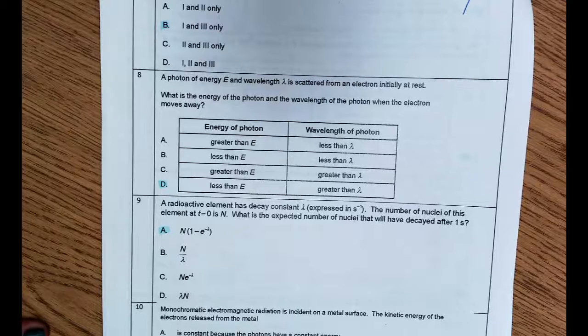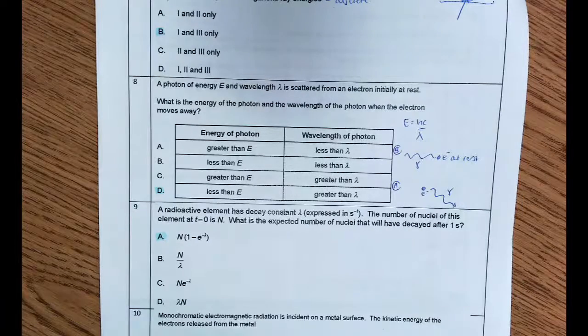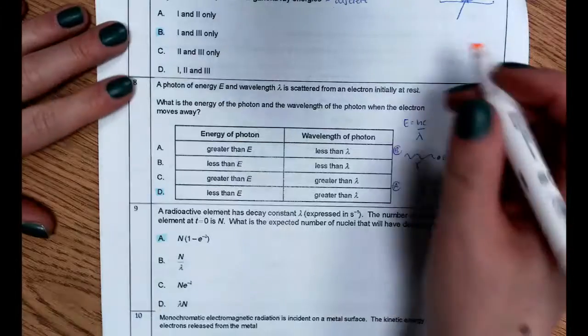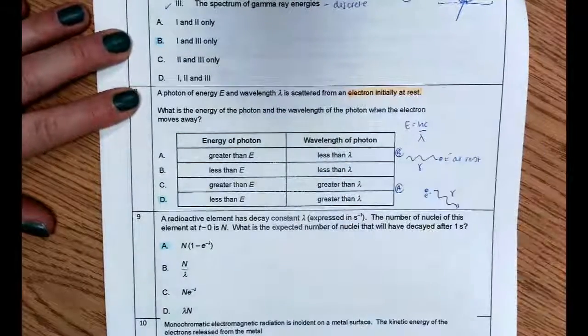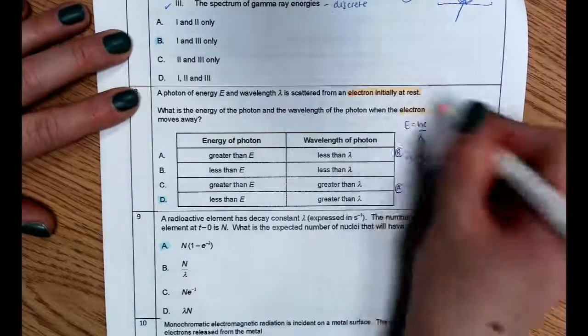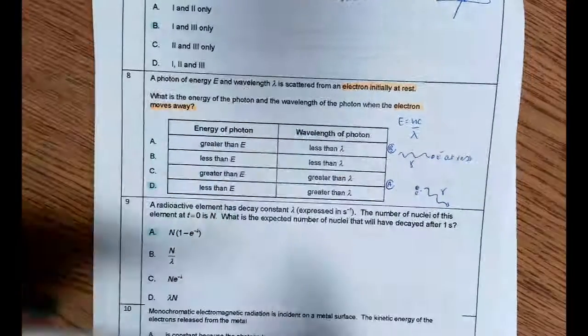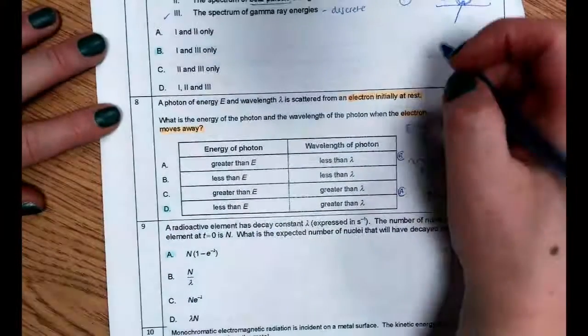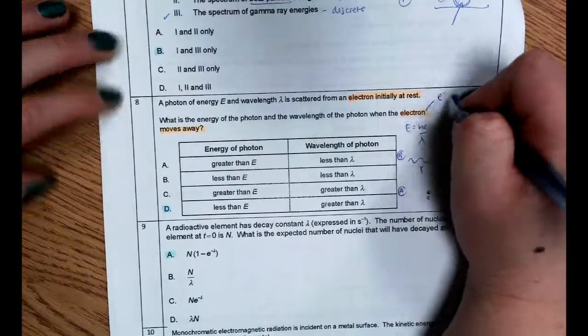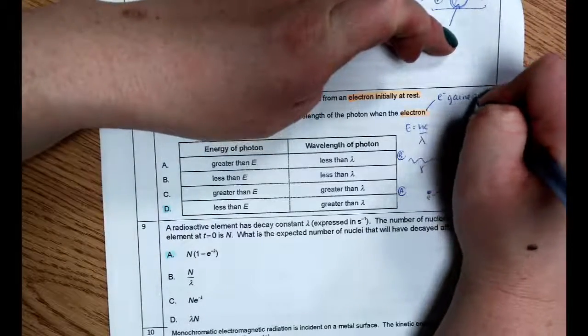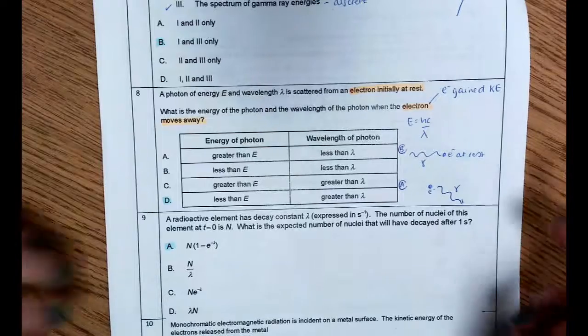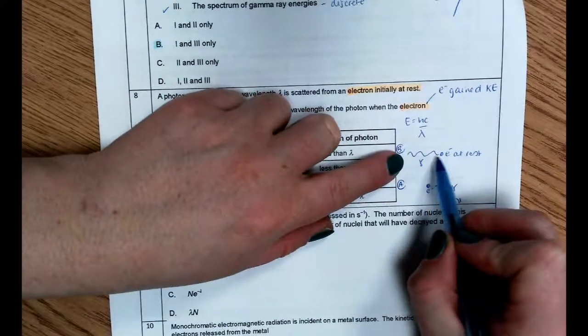That means that the electron gained kinetic energy. So if this was because of an interaction between a photon and the electron, for the electron to have gained energy, the photon must have lost energy during the scattering. So the energy of the photon after the scattering is lower, with some of that going to the kinetic energy of the electron.